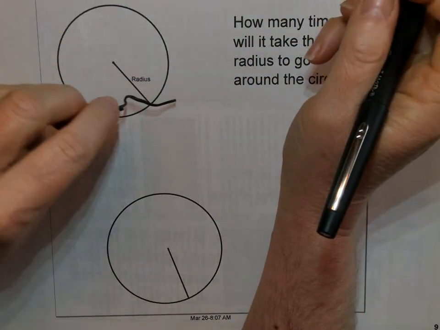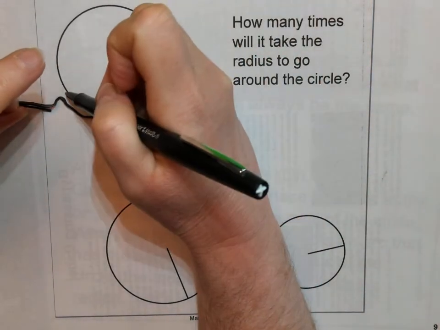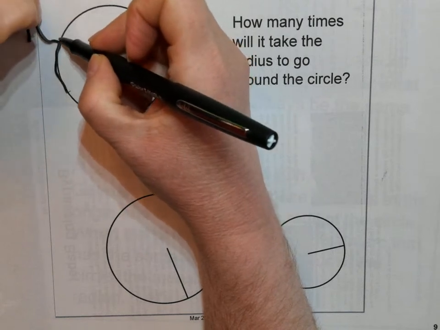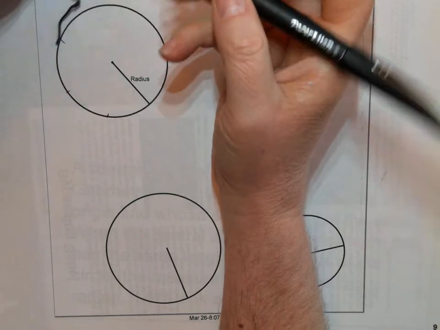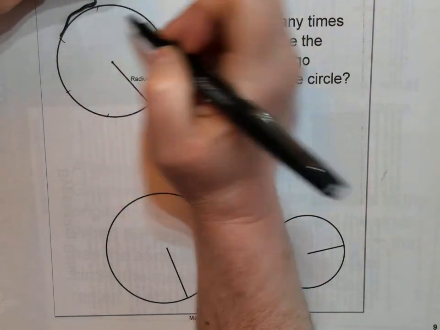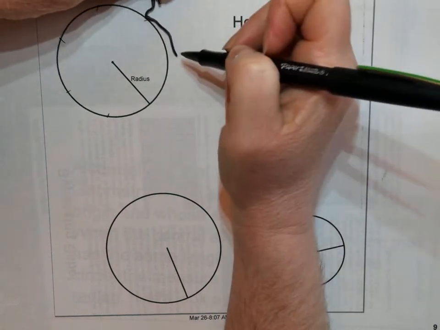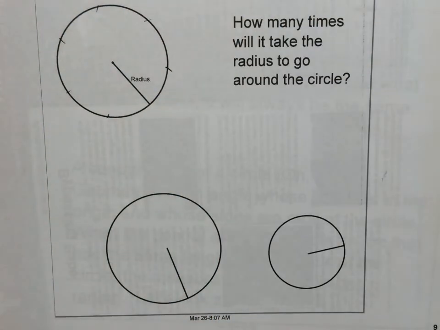Okay, let me see if I can do this. There's one. There's two. Oh, look at that. There's three, and I'm not even all the way halfway around yet. There's four. There's five. There's six, and a little bit more. It's a little rough, but yeah. It's not seven, I promise you.